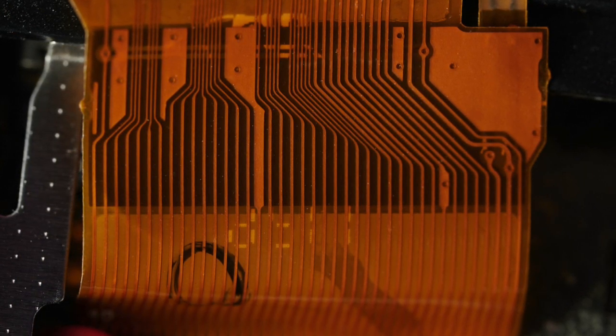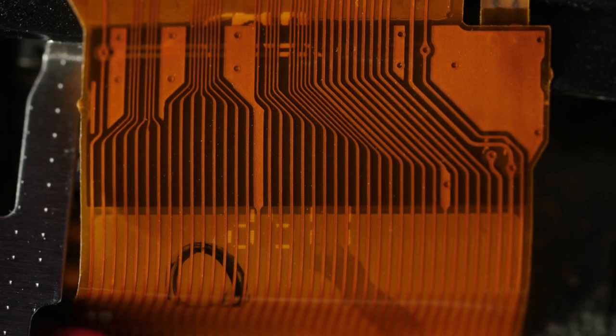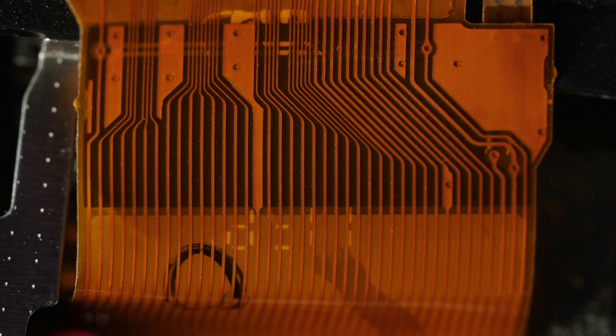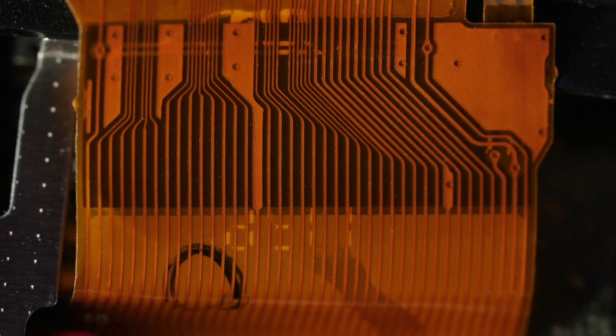Use wider traces in stiffener zones and narrow them only in flex zones if needed, and distribute signals across available layers smartly if multi-layer.